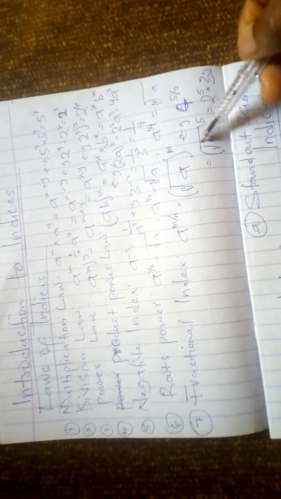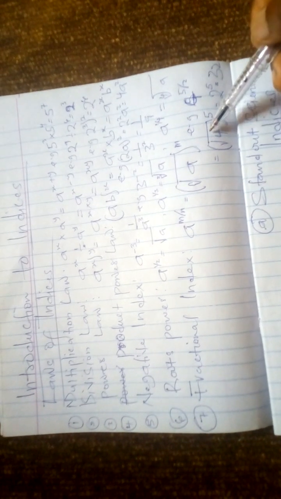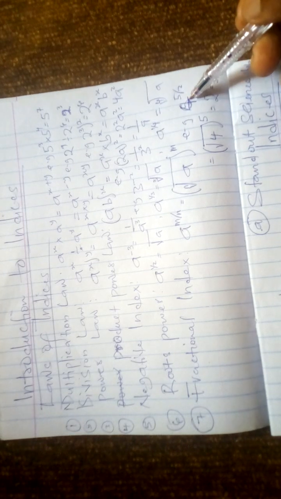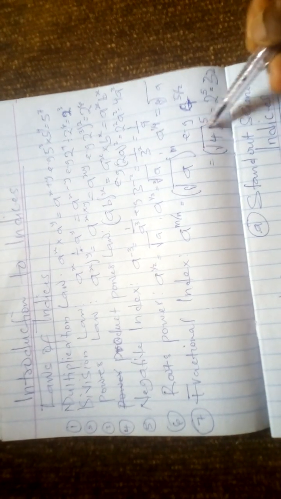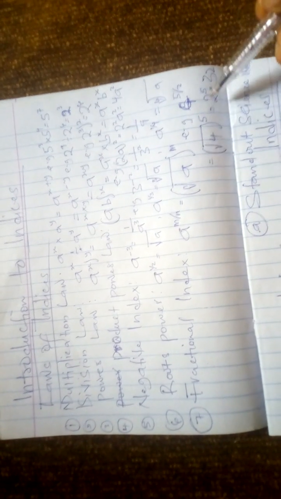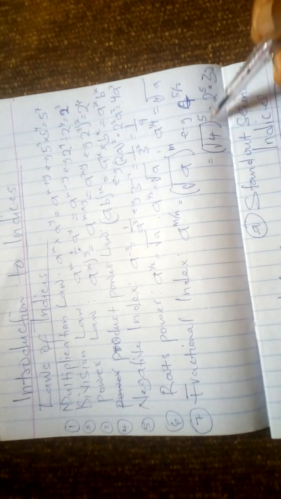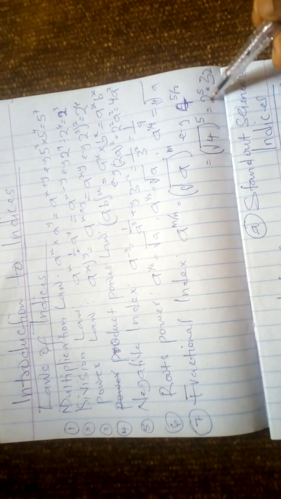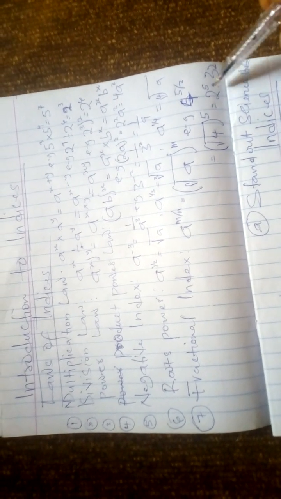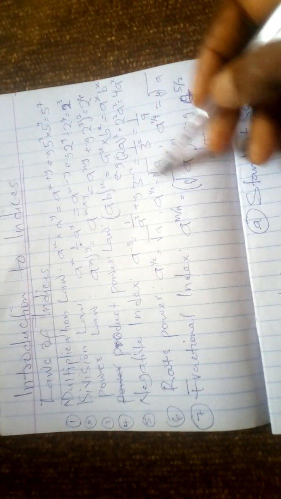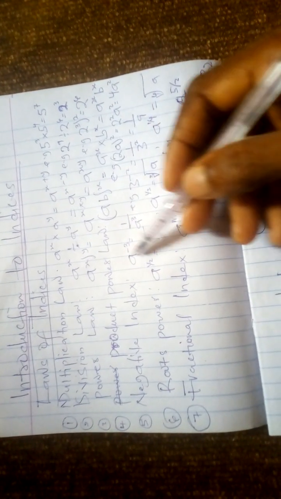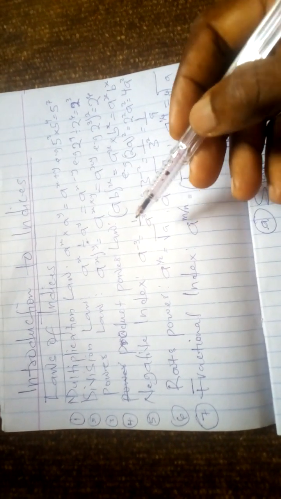1 over 2 is square root. Do we understand? Okay, so now 1 over 2 is the square root of 4, then raised to the power of what? 5. 2 raised to the power square root of 4 is what? 2. And 2 raised to the power 5 gives you what? 32. So this is the laws of what? Indices. Make sure you write them down.